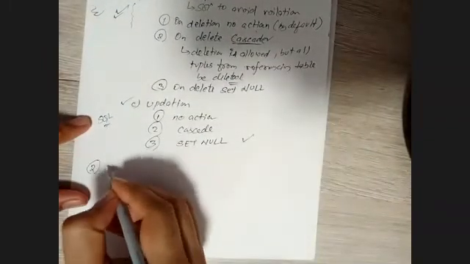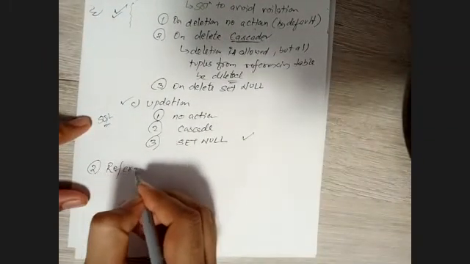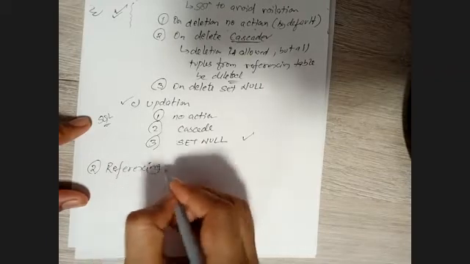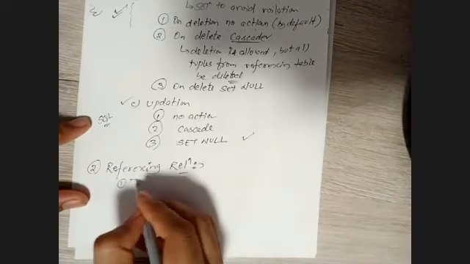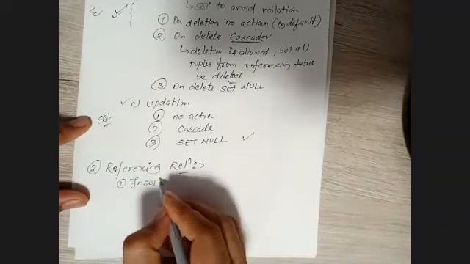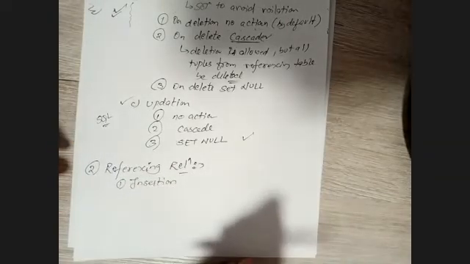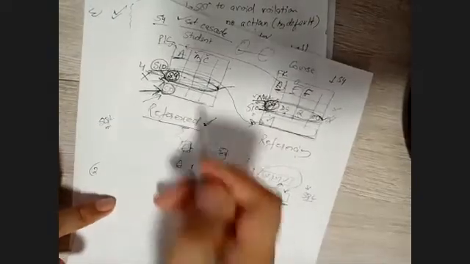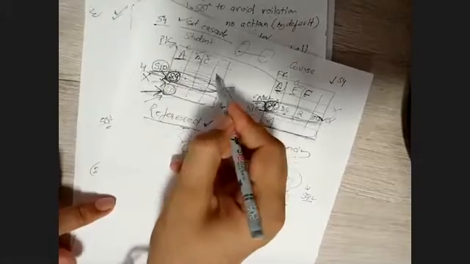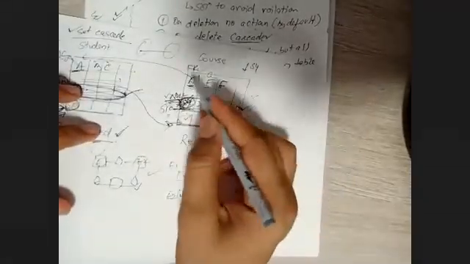Same goes for your referencing relation. Now probably you can think of, if we perform insertion into the referencing relation, not the referenced one. So far we have performed actions in that one. Now we will try to perform some action in this one here.